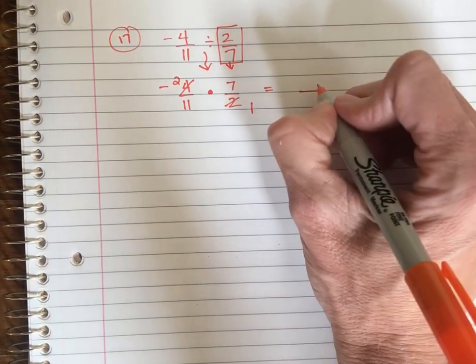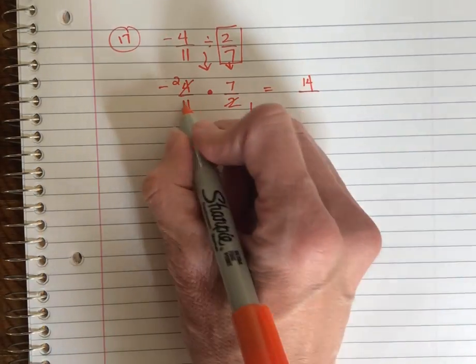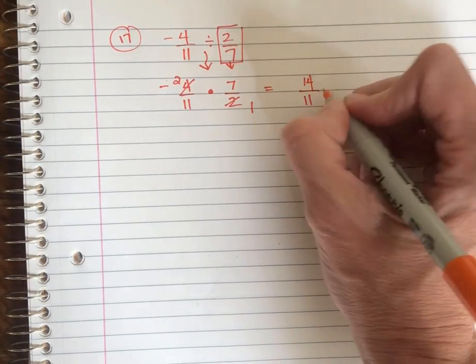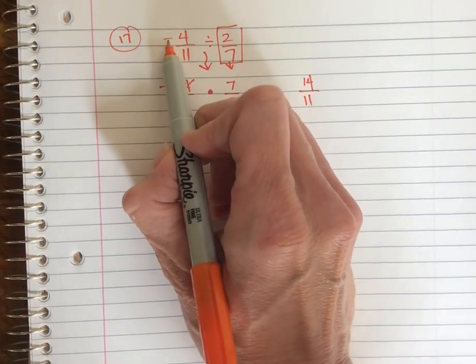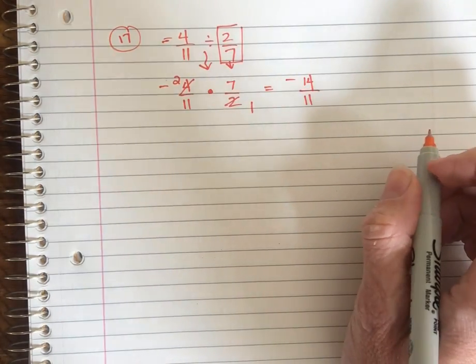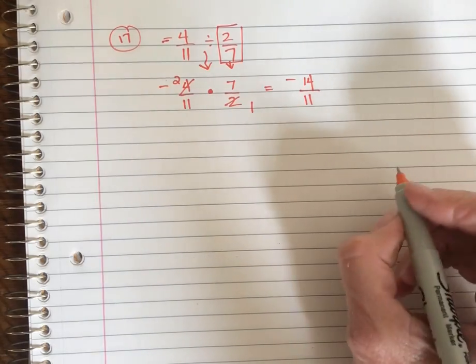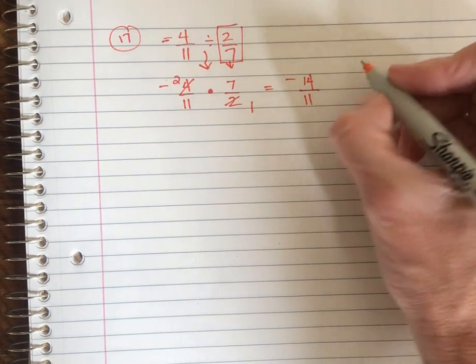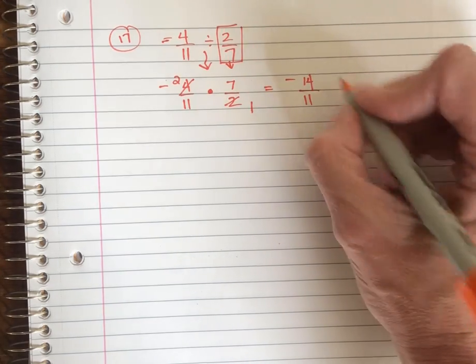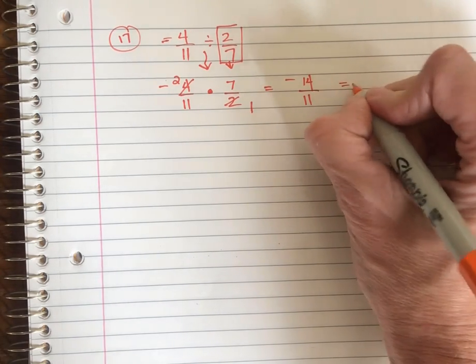2 times 7 is 14. 11 times 1 is 11. And the opposite of a positive makes this a negative. But we should probably express it in the form of a mixed number. It didn't say that we had to, and it started as fractions, but I'll show it anyways.